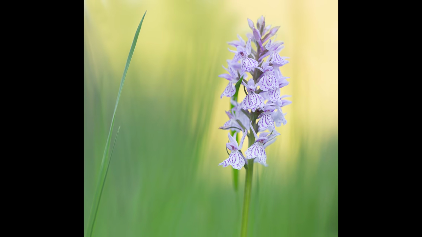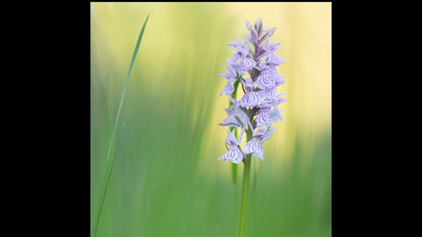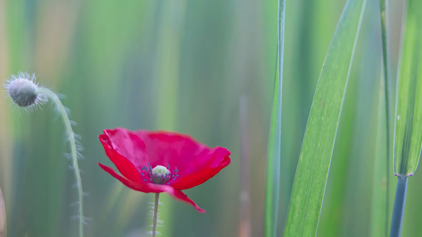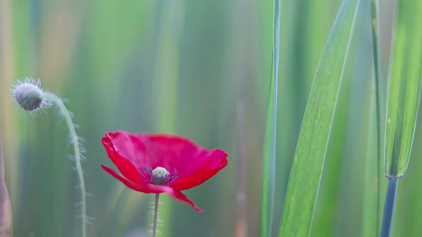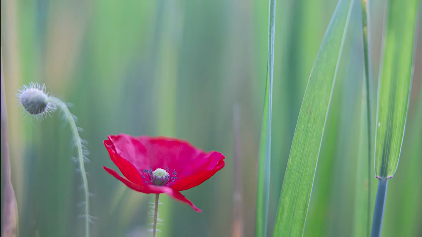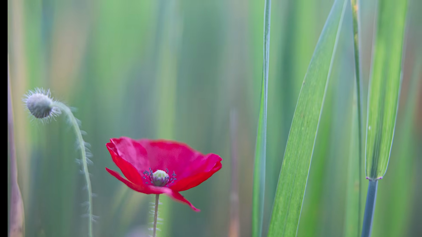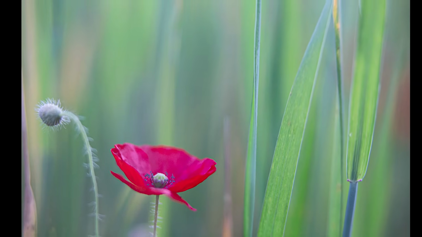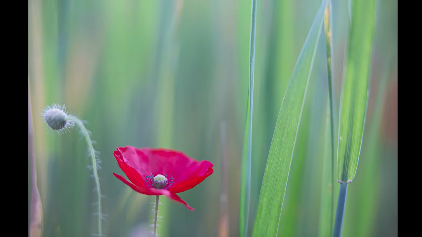Most of the bokeh is created by the grasses in the background and a little in the foreground. At other times it's only the background that blends together, like in this image. The grasses behind the poppy lose their shape. The background has become no more than a vertical pattern of green tones.